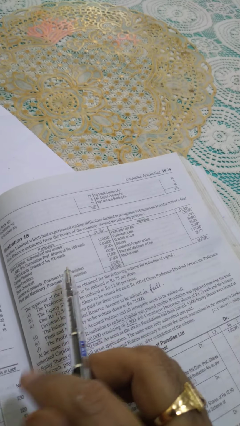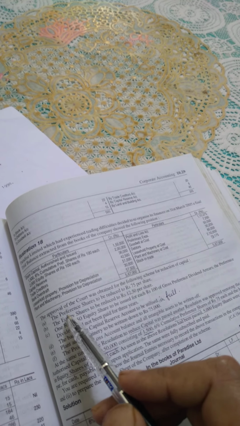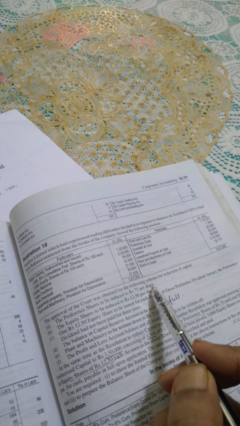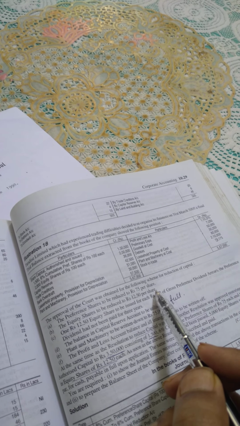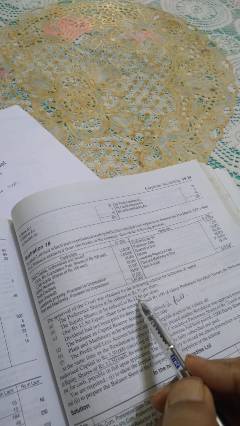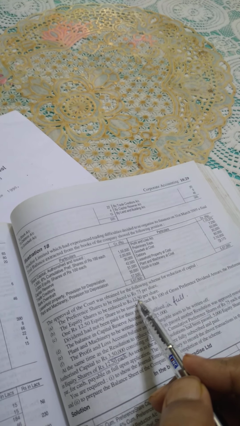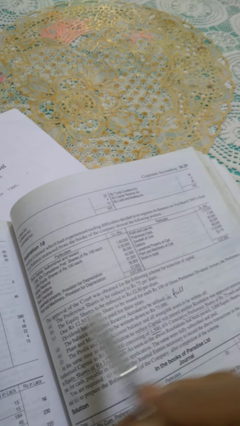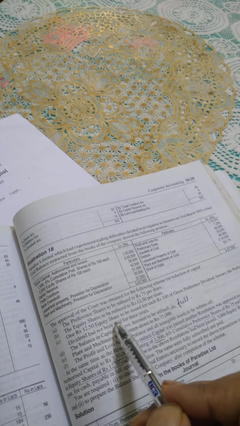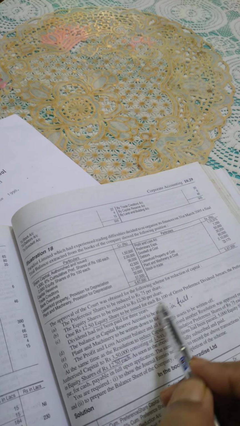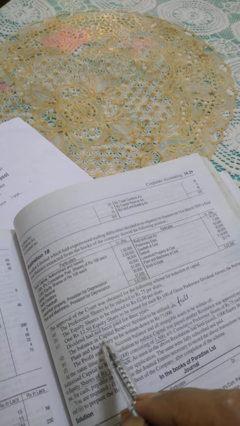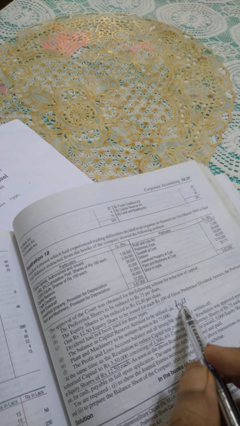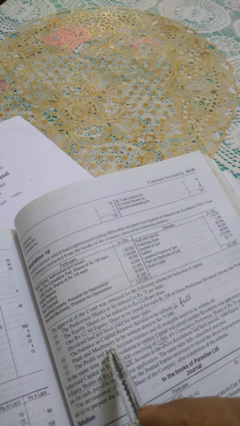As per the additional informations, preference shares are reduced to 75. Equity shares are reduced to rupees 12.50. Remember, all the equity shares are reduced to 12.50 per share. For the third adjustment, there will be some workings, and I will show you the workings also. The balance in capital reserve is to be utilized in full. That means the amount of capital reserve will go to capital reduction.